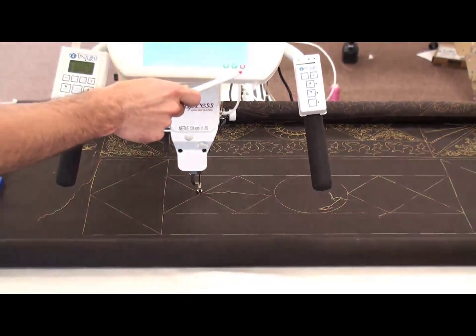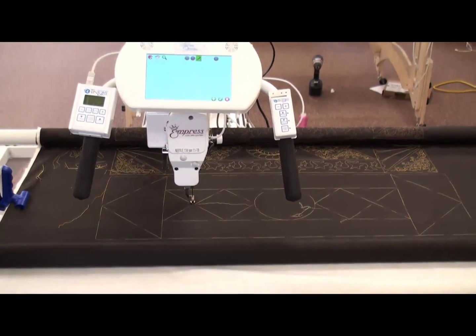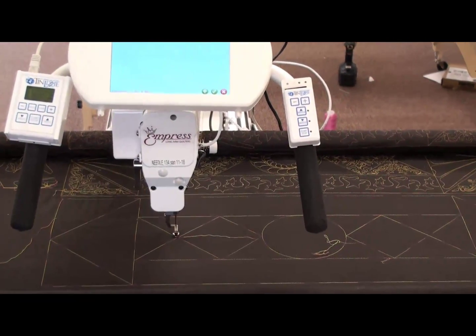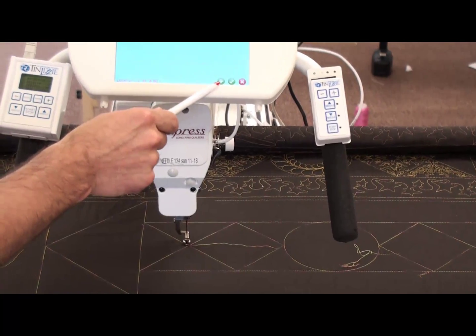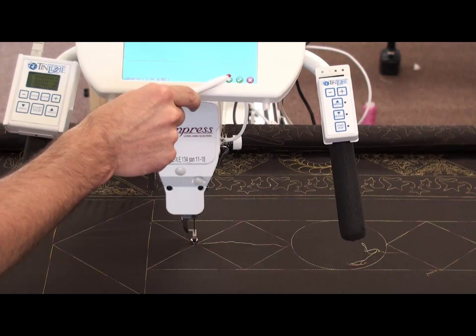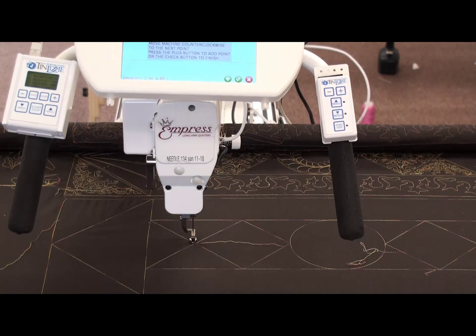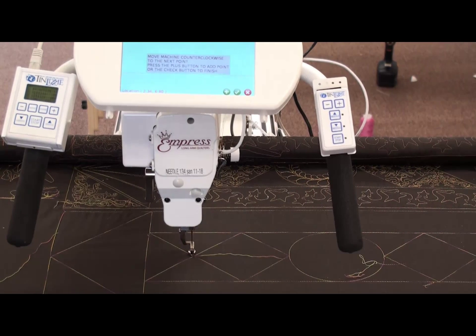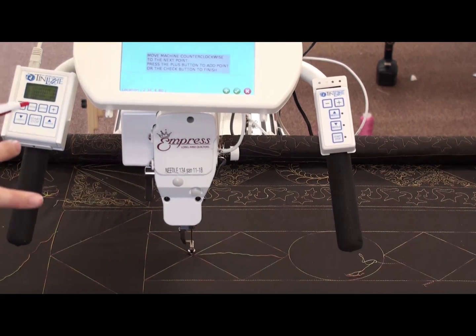I can cancel out of this if I mistakenly touched the add pattern box. I can hit the check mark, but only once I'm finished with my pattern box, and the plus button. I can add as many points as I want to this pattern box. Right here I'm going to select the plus button for point number 1. Now it's asking me to move counterclockwise to the next point for my baseline.